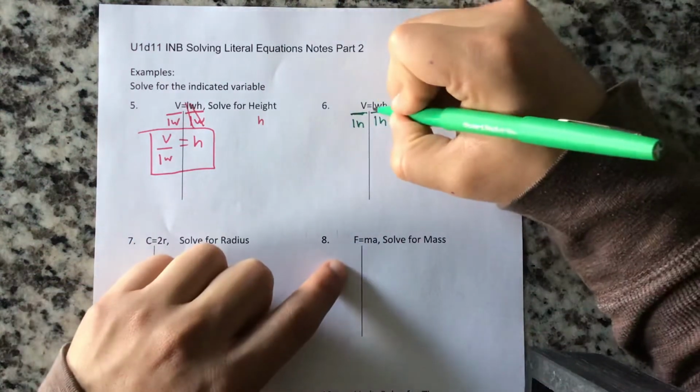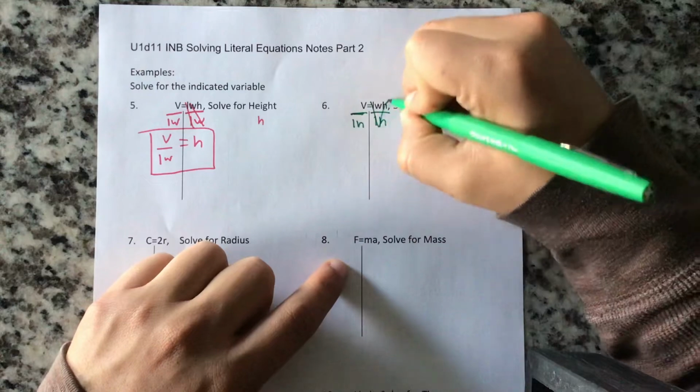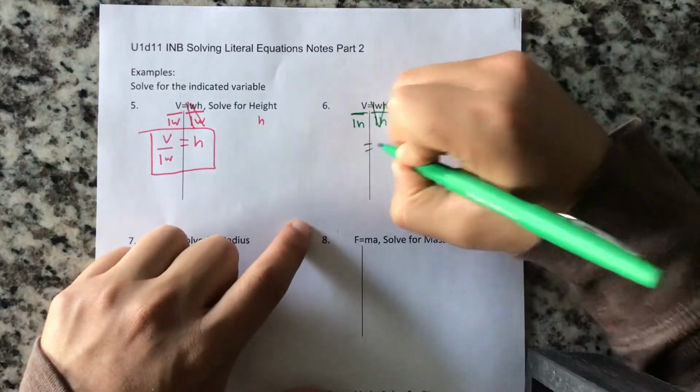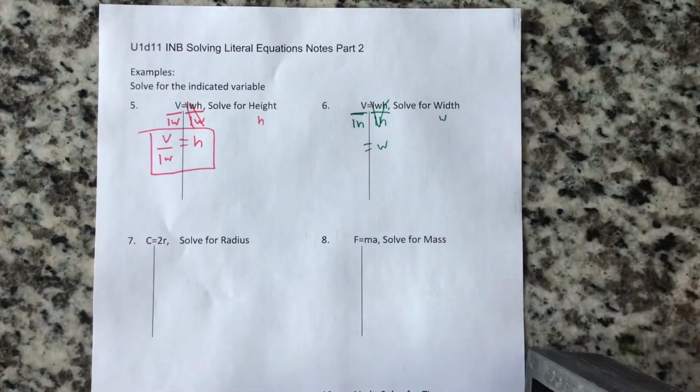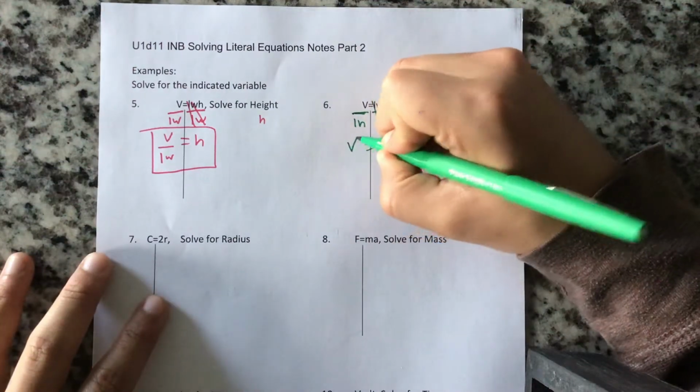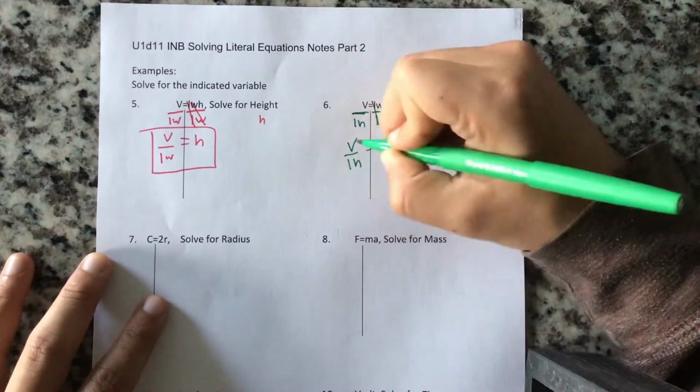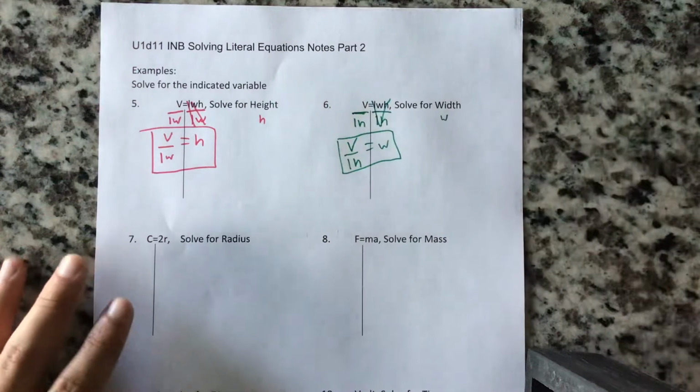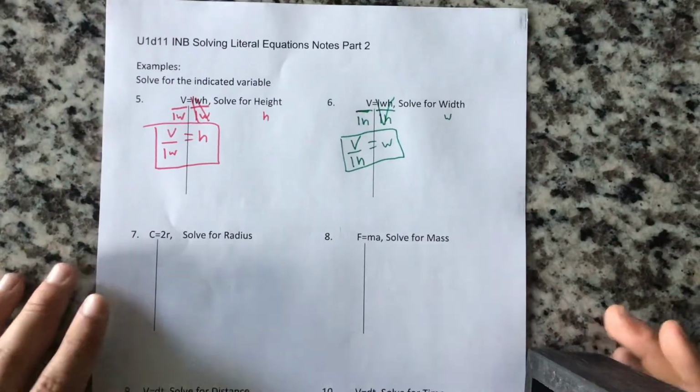So on the right side, lengths cancel and the heights cancel. So all I have left is width. On the right side, I have V over LH. And that's my answer. V over LH equals W, equals the width. Okay.